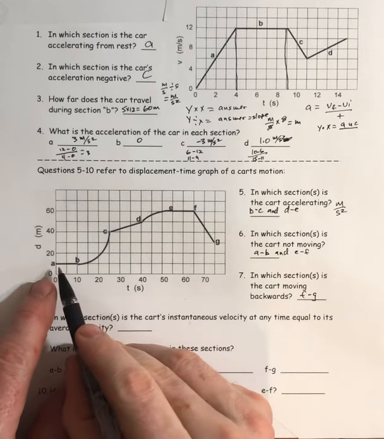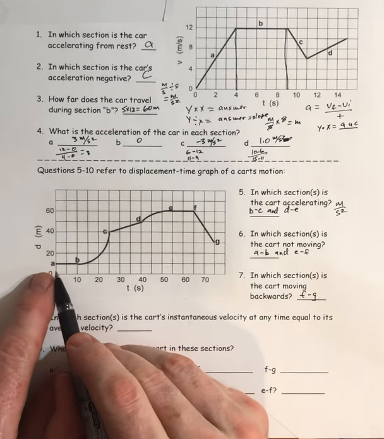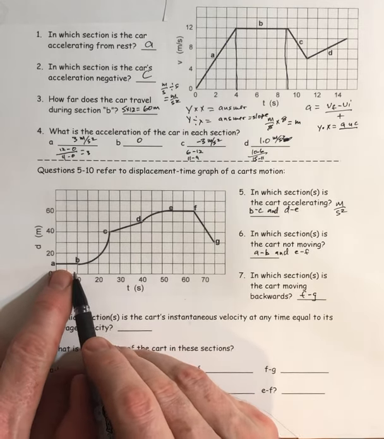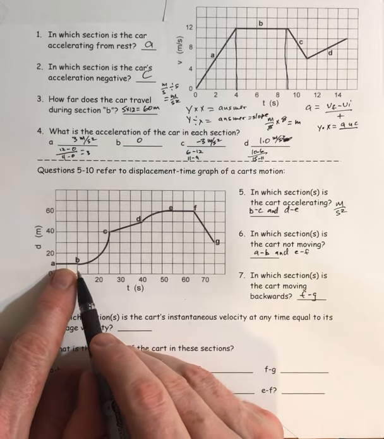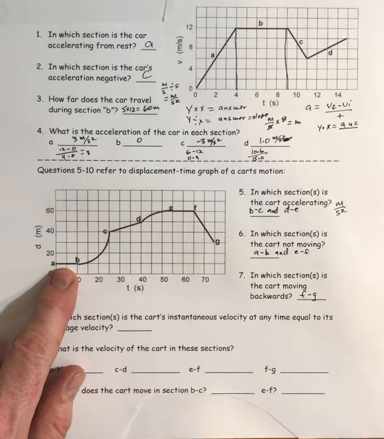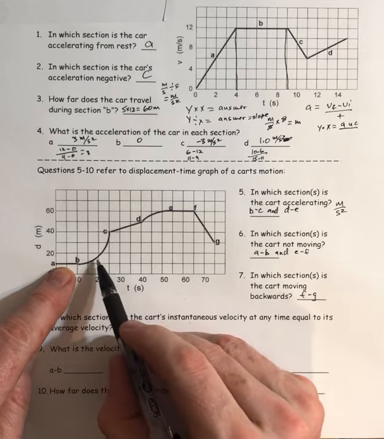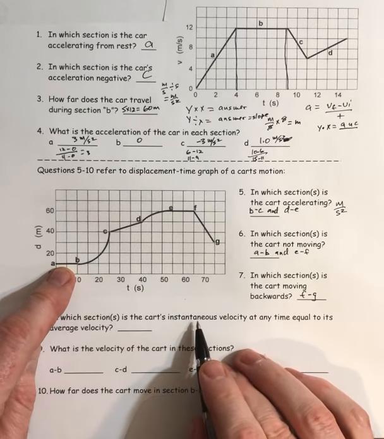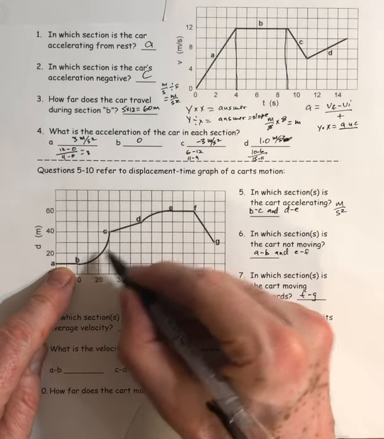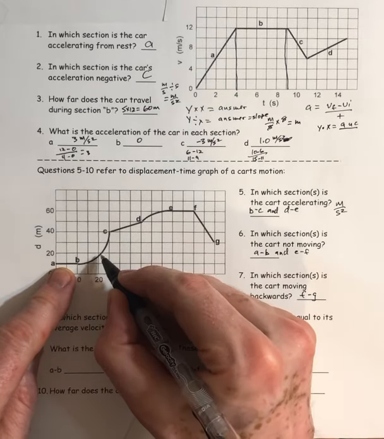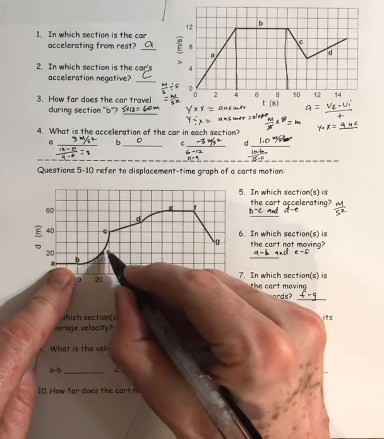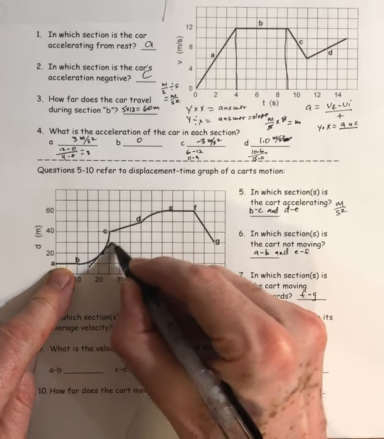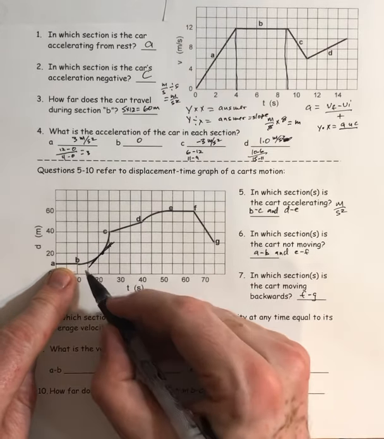If I look at this, I have no velocity here. I have velocity here, but it keeps getting faster and faster. So my average velocity is going to be different than instantaneous, because to determine my instantaneous velocity at this point right here, all I have to do is make a line tangent to the curve, right? And then I would interpret it differently.